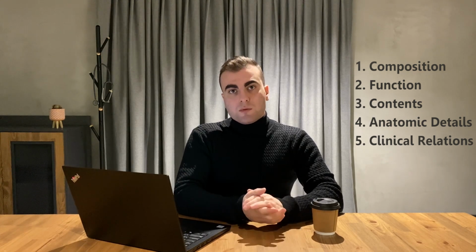So today we will be discussing the bony orbit, also known as the orbital cavity. And there are 5 main things that concern us within this topic. Starting off with the bones that make up the orbit, then we'll move on to the function of the bony orbit, and after that we will do a quick overview of the contents of the orbit.